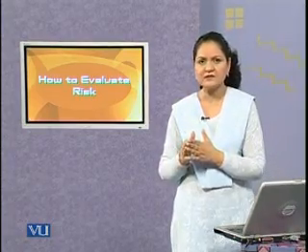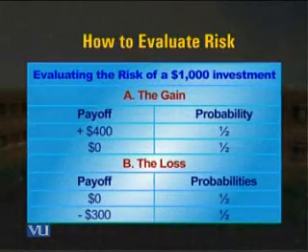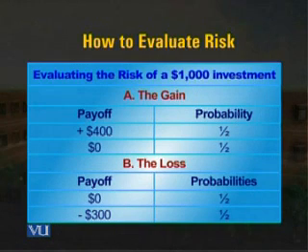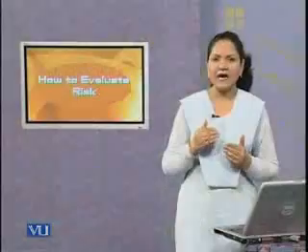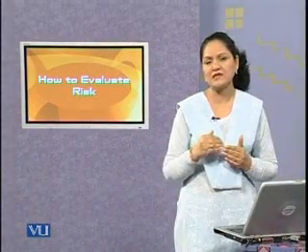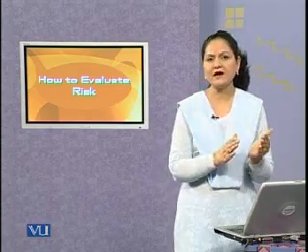So here what we can do is we can look at the loss and the gain. We have talked about the possible outcome. We have talked about the probability of the outcome. Now let's look at the loss and the gain associated with these two different outcomes or the payoffs of our particular investment of 1,000. So we are evaluating the risk of $1,000 investment. In panel A, we are looking at the gain. Now the gain scenario is where the value of the investment goes up from 1,000 to 1,400. So if it goes up, we have a gain of 400.